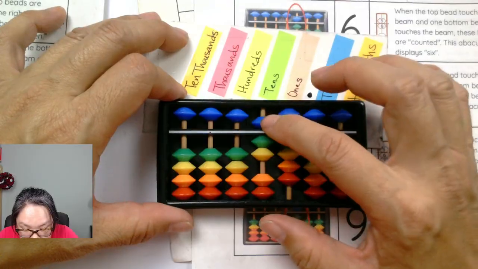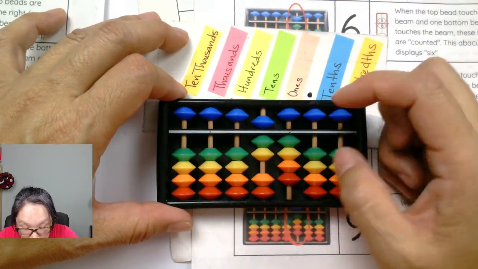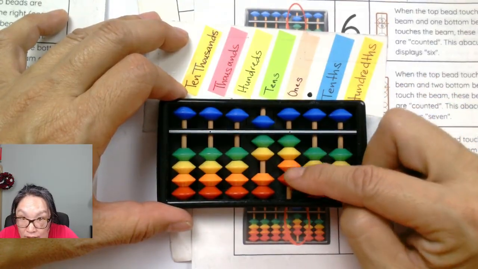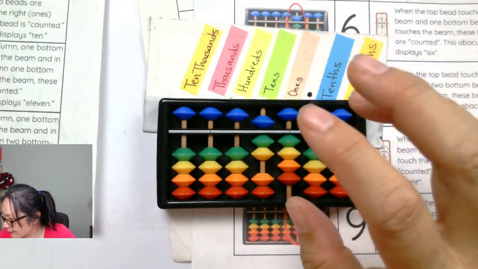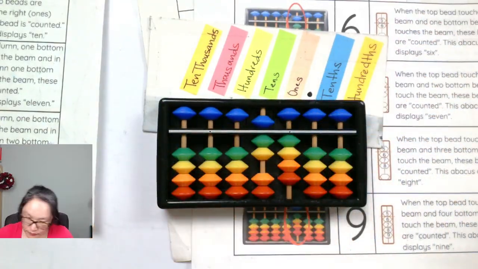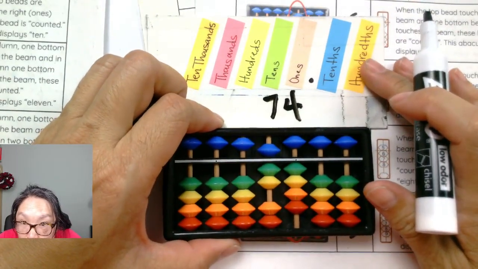So it is 74 because we have 5, 6, 7, and then we have 1, 2, 3, 4. So this number is 74. When I write it, it will look like this: 74. Thank you, George, for your comment.